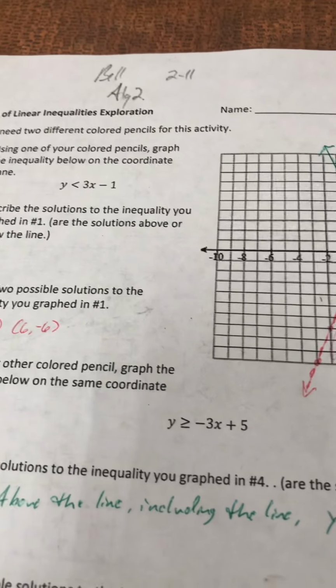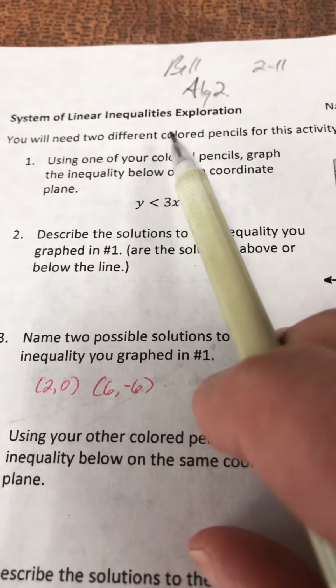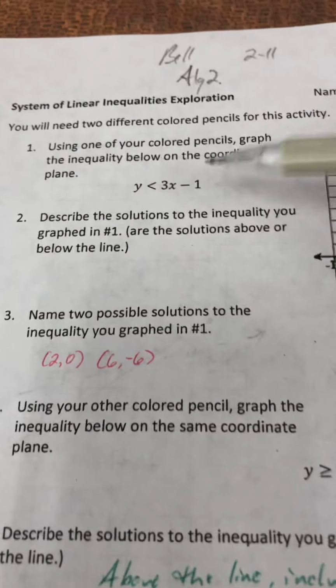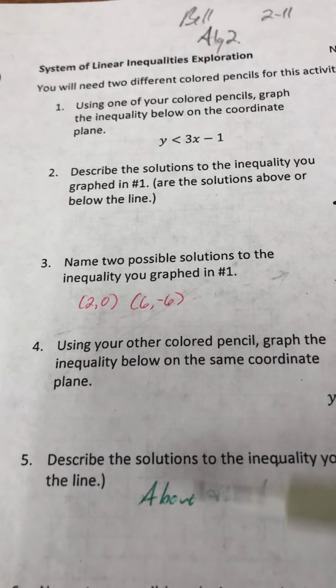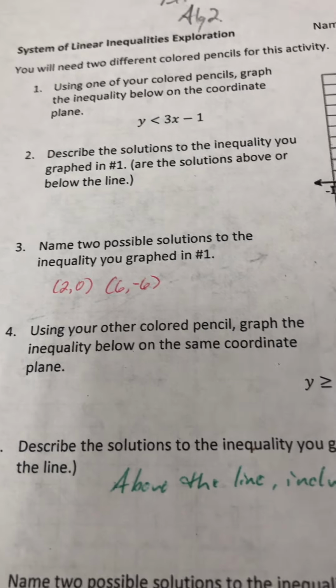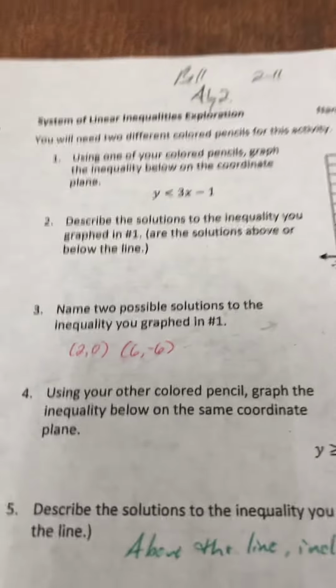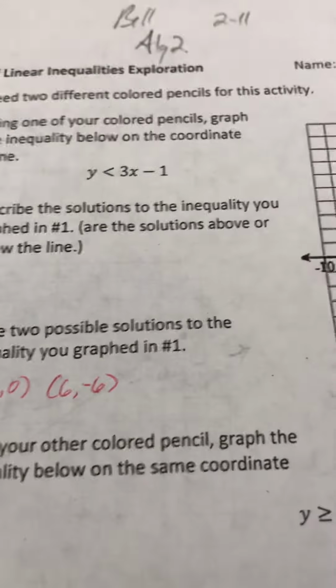Hello, Algebra 2 students. For Ms. Bell, we're looking at the system of linear inequalities exploration. You were working on this in class. In case you missed it, I want to go through it, and then I think maybe the back you did for homework. We'll see. I have a couple of those done and I'll explain them.